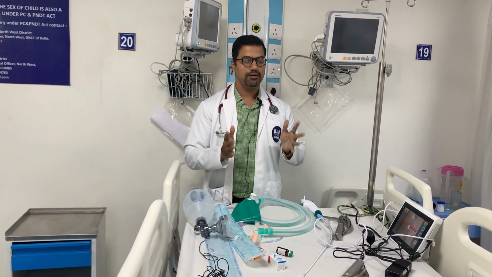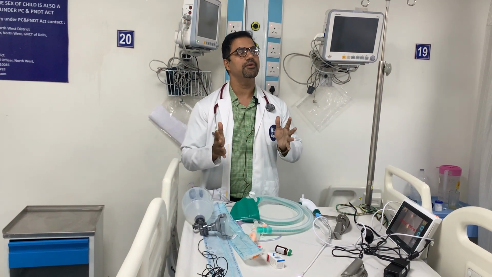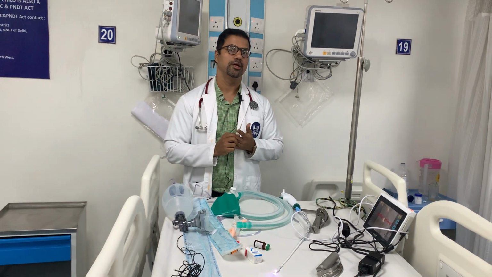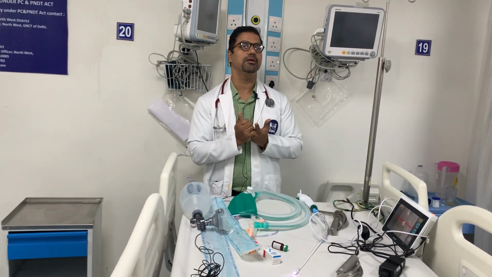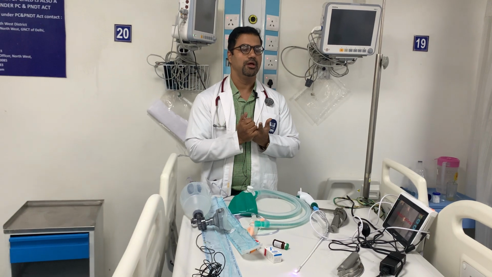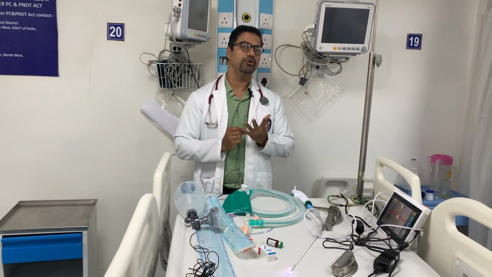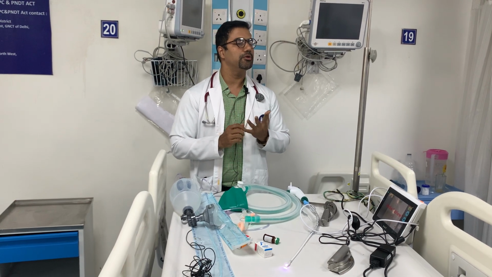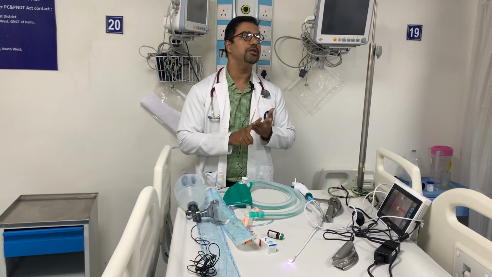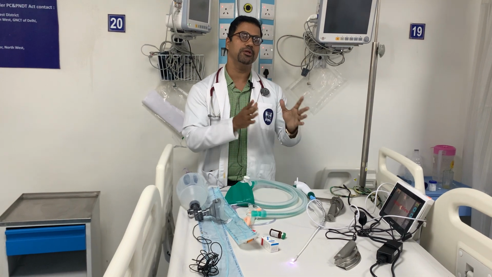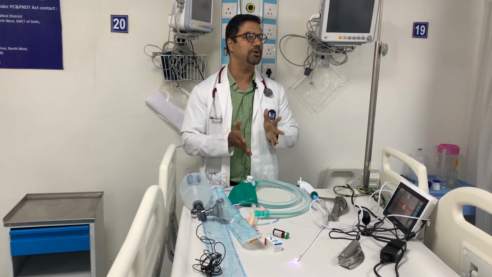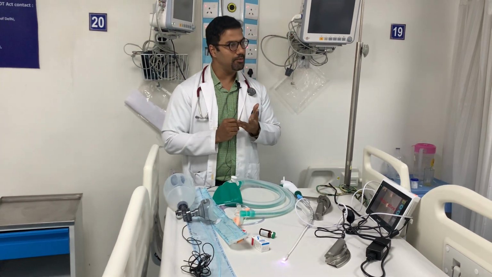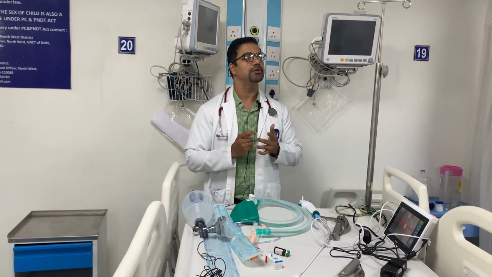Apart from that, there are specific induction agents available in ICU. You can use either thiopentone, propofol or etomidate. These are the three induction agents that you will get everywhere in the ICU. There will be places where you will not get etomidate, because etomidate is relatively costly, but that doesn't mean you will use just anything, okay? So after giving fentanyl, you have to give one of these induction agents to intubate the patient. Ketamine is also okay, as are propofol and thiopentone.